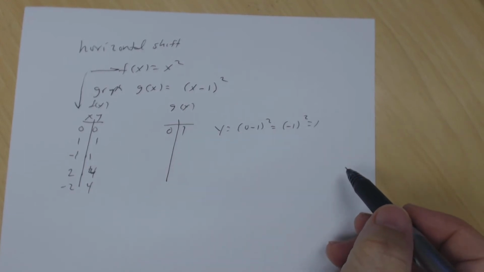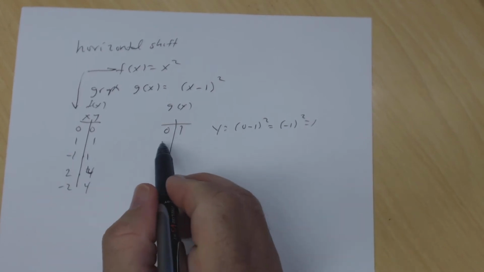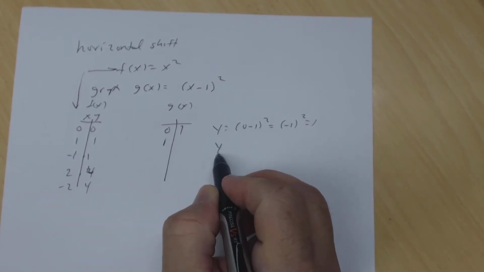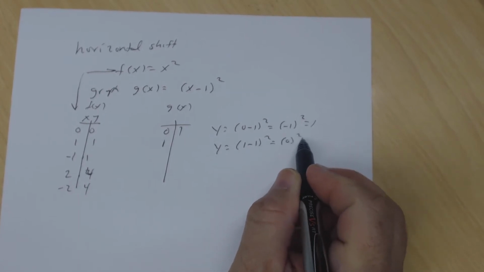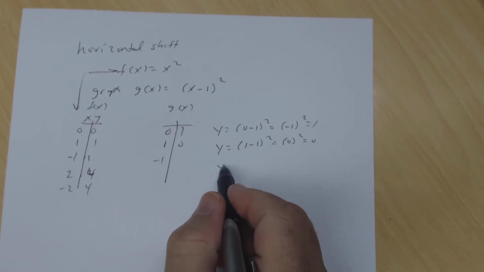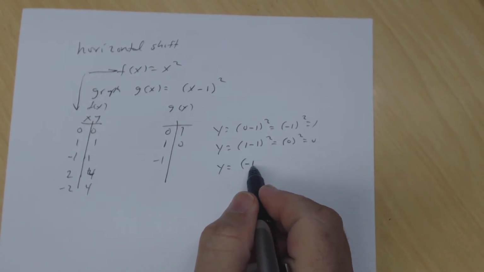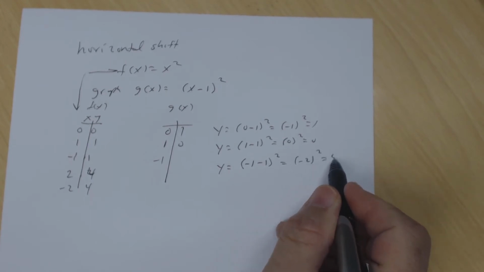Okay? Alright, now let's do x equals 1. When I use x equals 1, I get y equals 1 minus 1 squared, which is 0 squared, which is 0. If I use negative 1, I get y equals negative 1 minus 1 squared, which is negative 2 squared, which is 4.